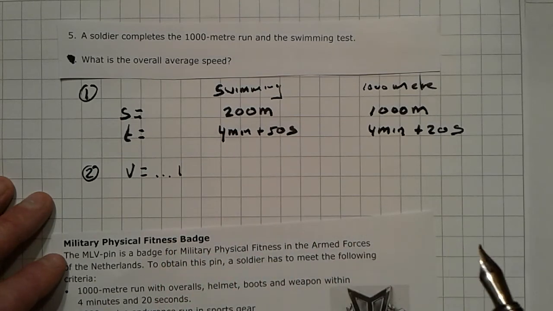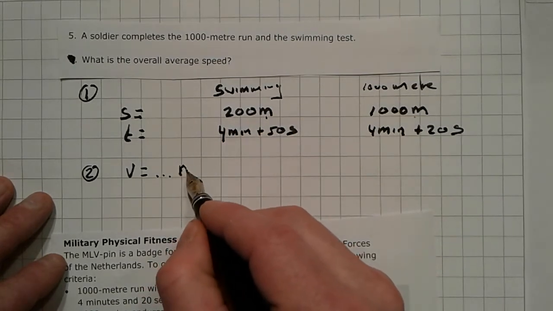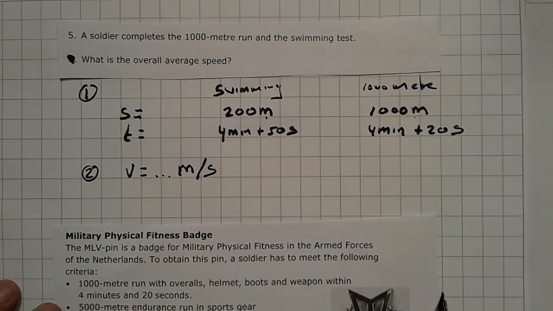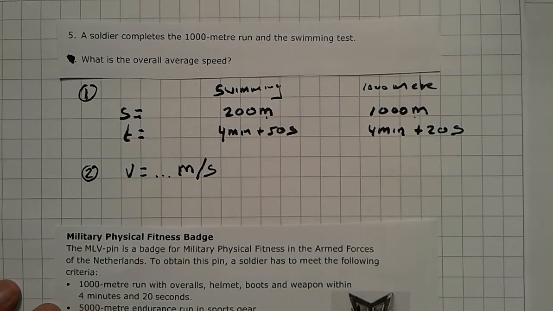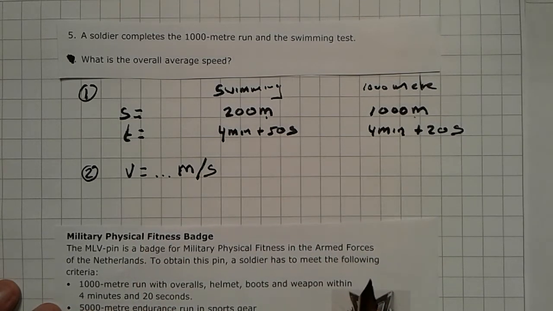And again, they don't tell us which unit. Let's take it easy and do meters per second. We can also later on convert that into kilometers per hour. Let's first have a look at this question using meters per second.